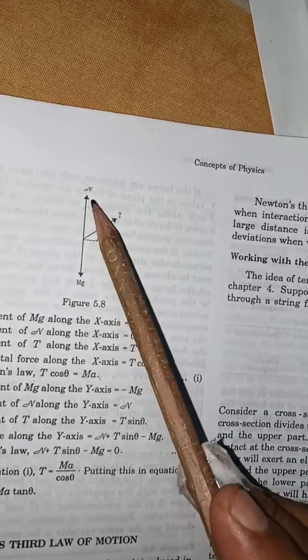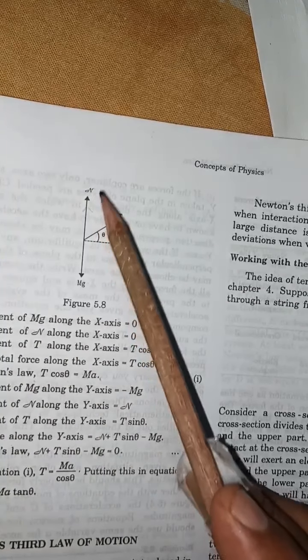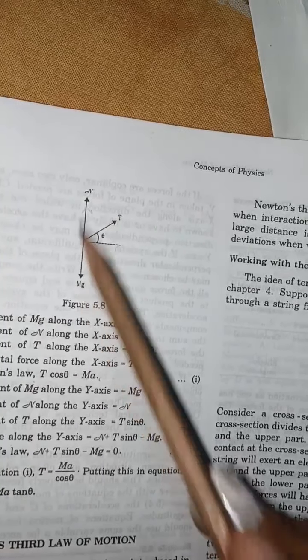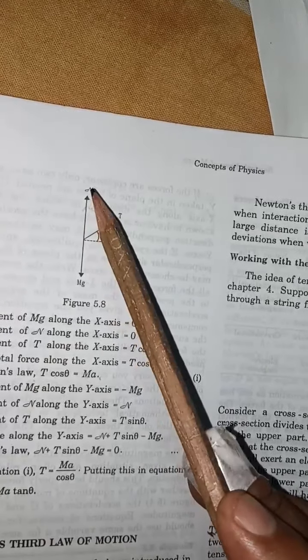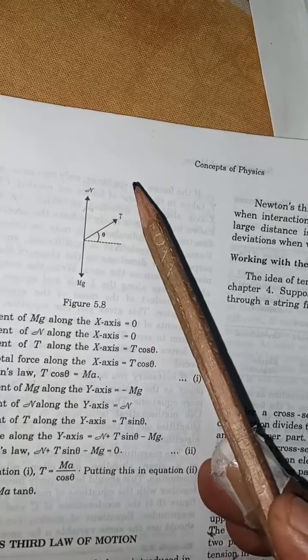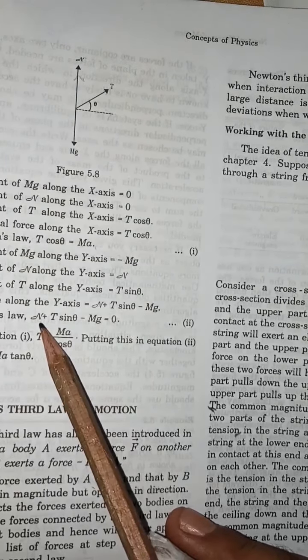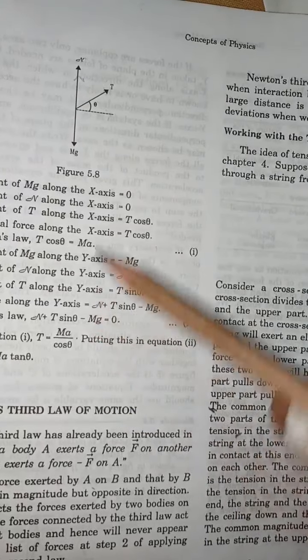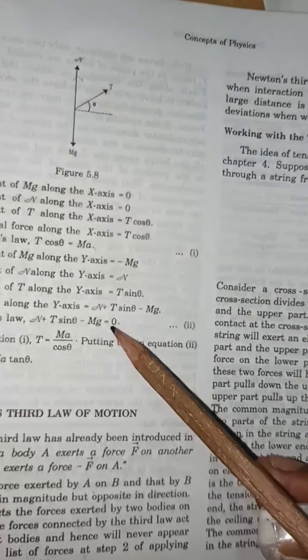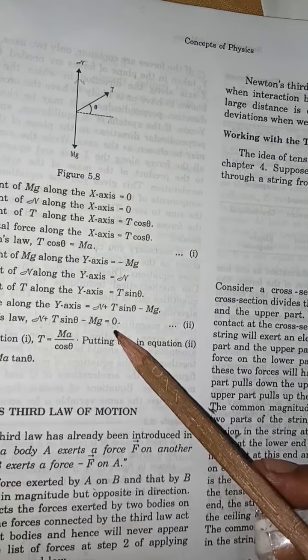Now the forces along the y axis. Along the y axis, how many forces are working? N is working there. T sin theta is working there. Minus mg is also working there. But is there any acceleration? Is the body going upward along the y axis? No, it is not going. So what will be the total force? Zero. So applying Newton's first law along the y axis, N is upward, T sin theta is upward, and minus m into g is downward. So their sum should be zero. Why? Because there is no acceleration along the y axis.